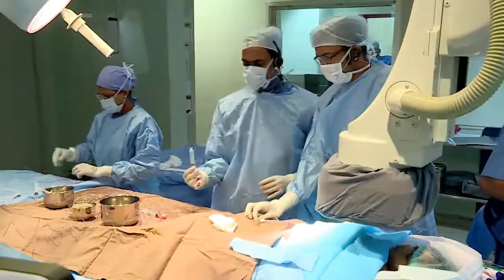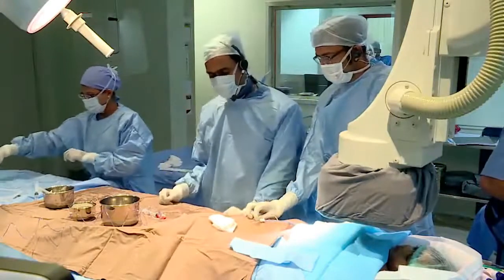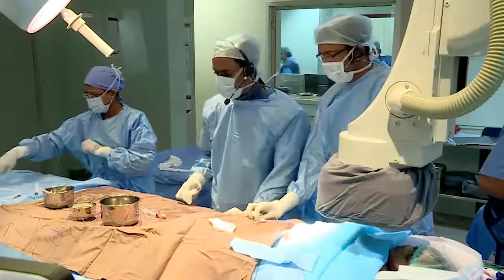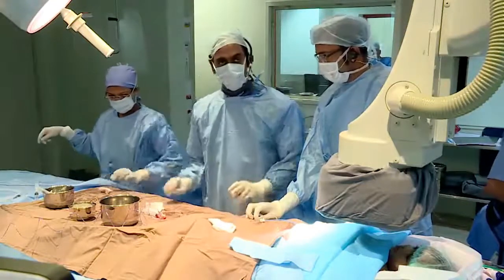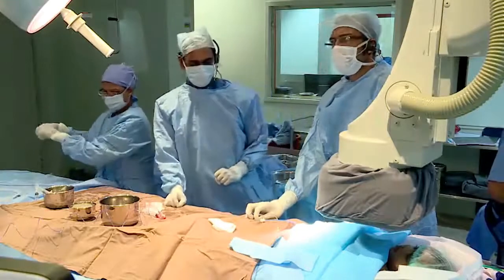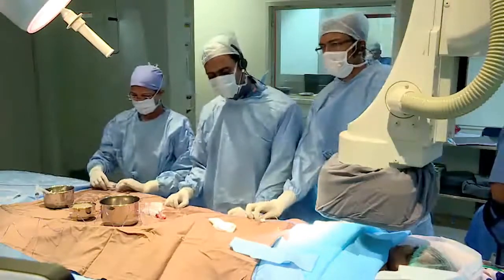So after the interesting morning and afternoon session, now we have a PDA. We want to show a child with a PDA. Ravindra, can you give the patient details?